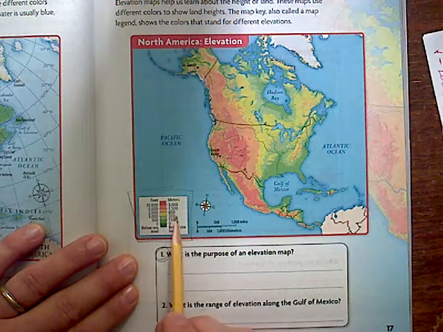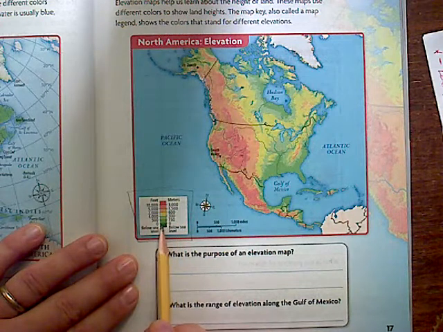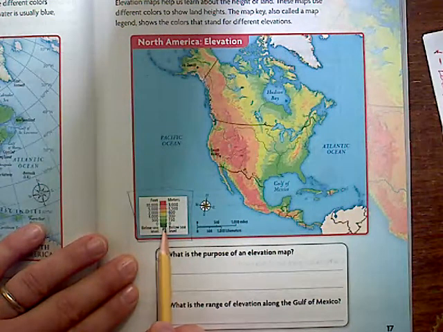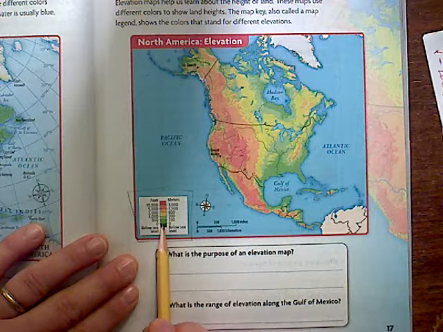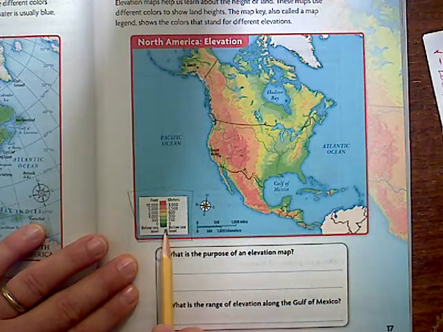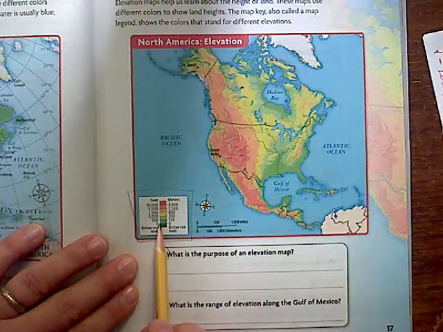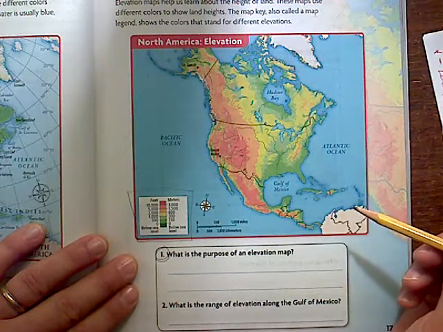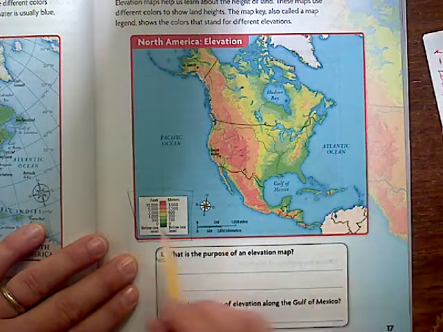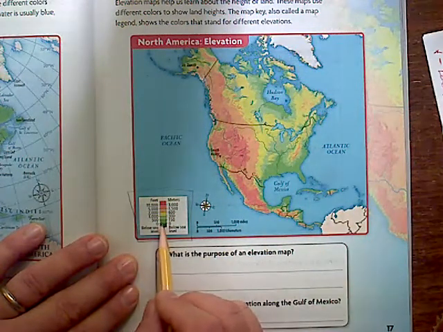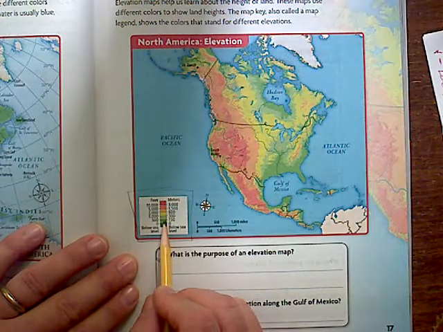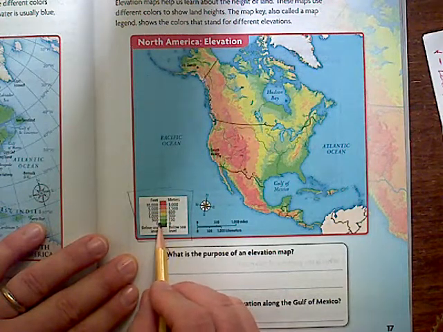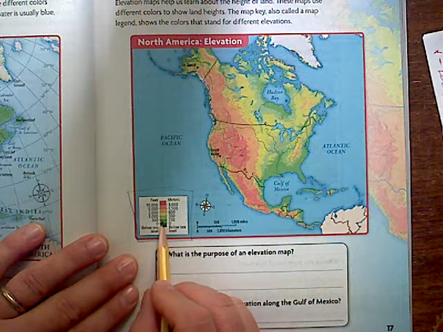So, as you look at it, if it's really, really dark green to 0, that means it is below sea level to 0 feet. So there aren't very many places like that because that would be underwater. All right. So really the first color that they have of green is going to be this one, which means it's 0 to 500 feet.